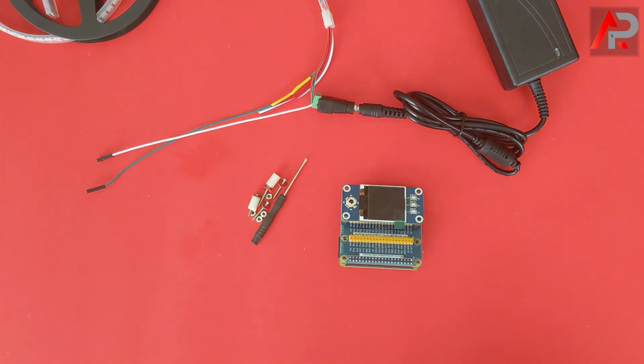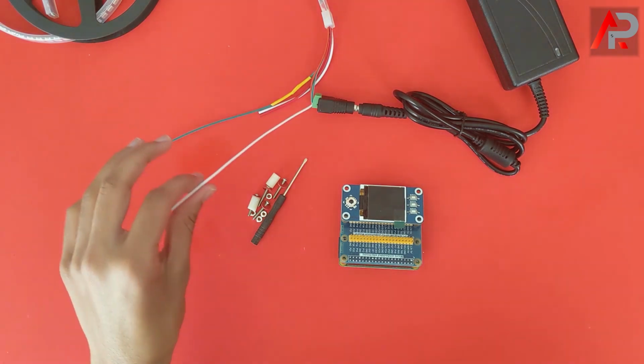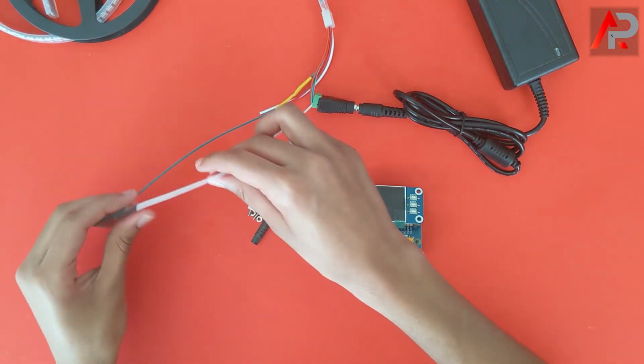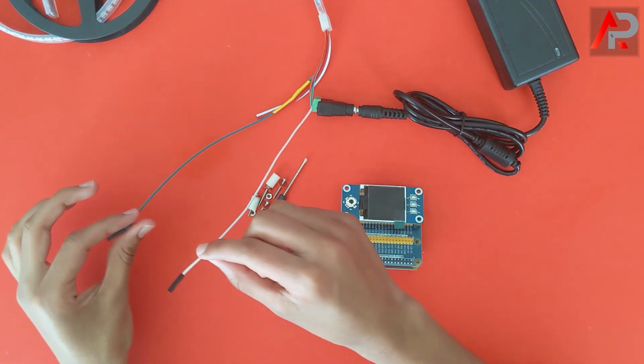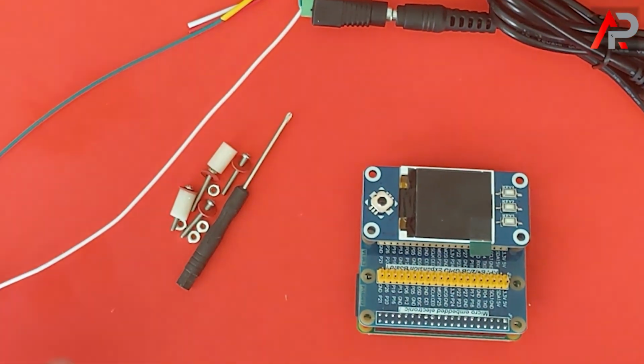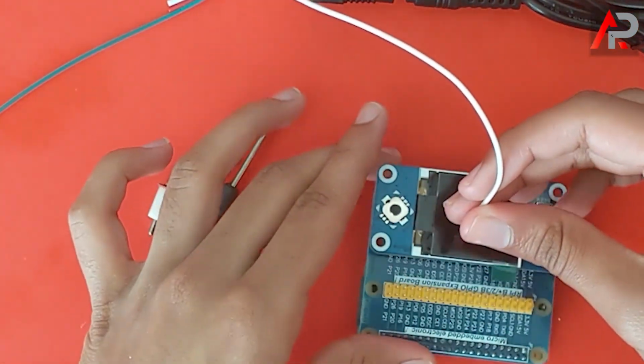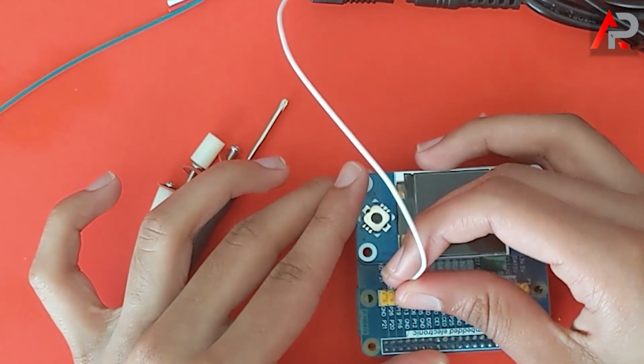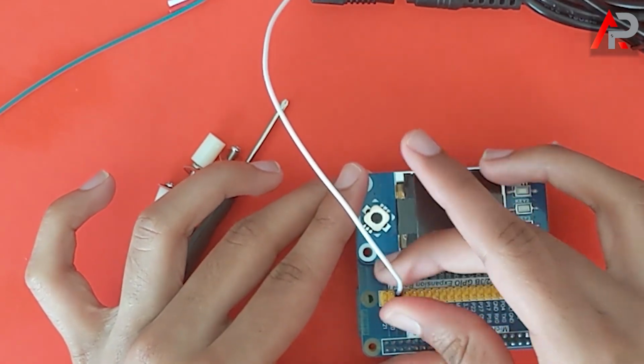Let's attach the white and the green jumper on the GPIO expansion board as shown. The white wire goes in pin 3 and the green wire goes on pin 6 on the row closer to the LCD hat.